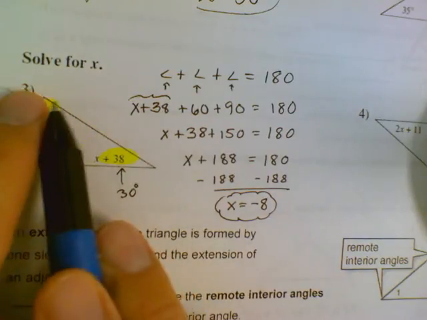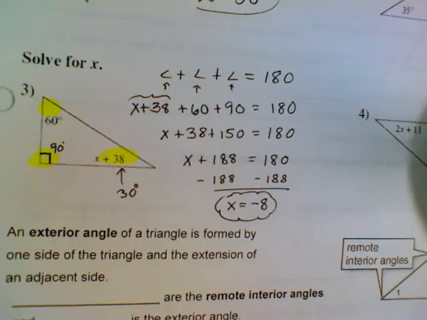30, 60, 90 will add up to 180 degrees like normal. All right, and with no context, x can be negative. I don't know what x represents. I'll leave that there until I see that you're ready. Go ahead and attempt the next problem. No need to wait on me.